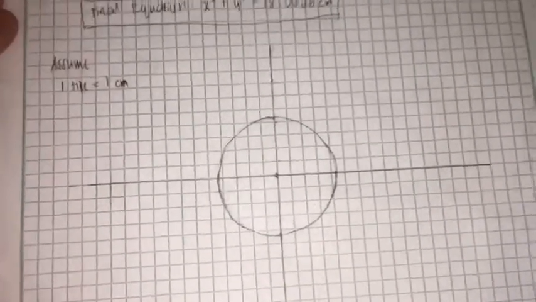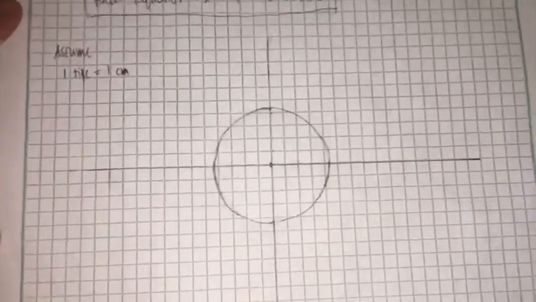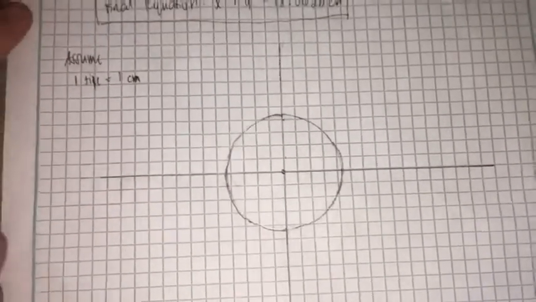There you have it. That's how I mathematically represent a certain circular object.